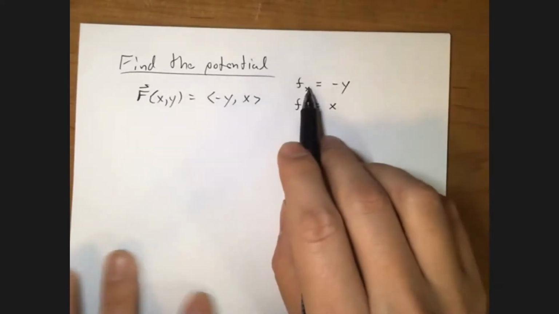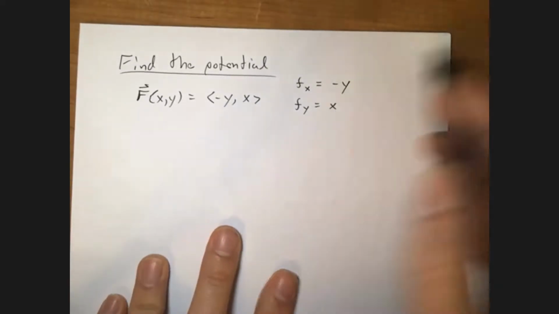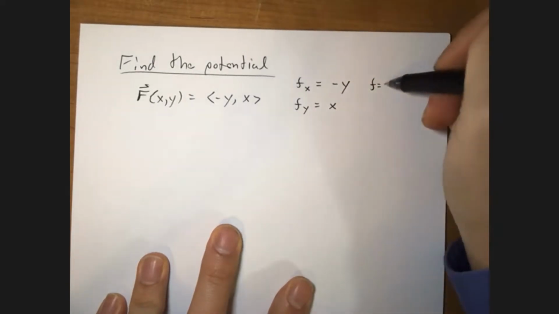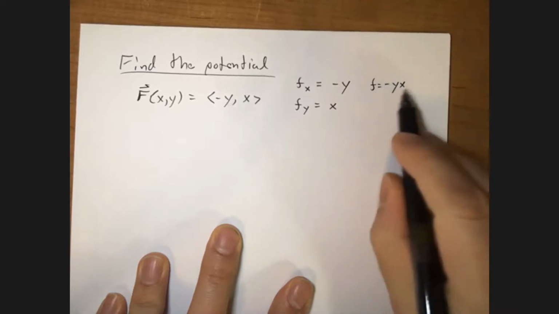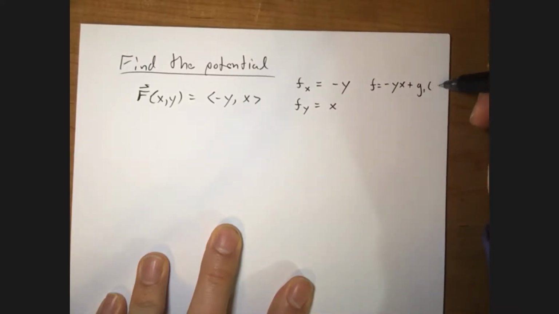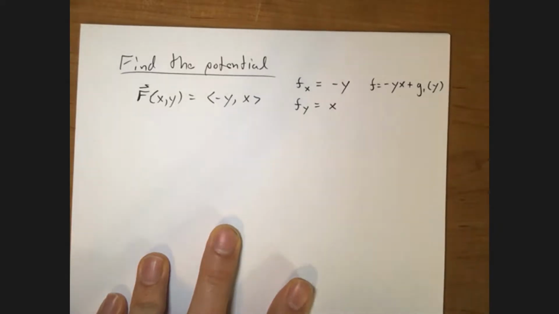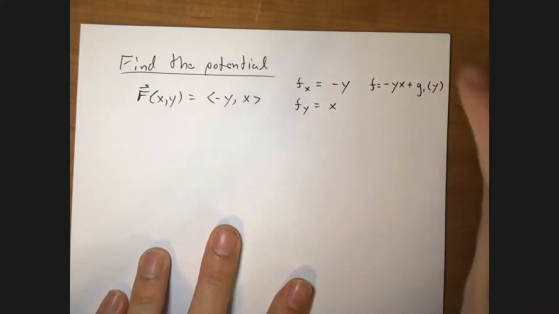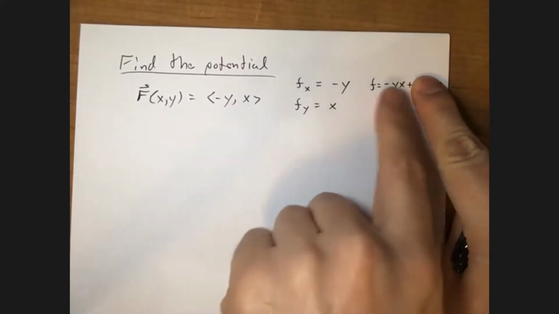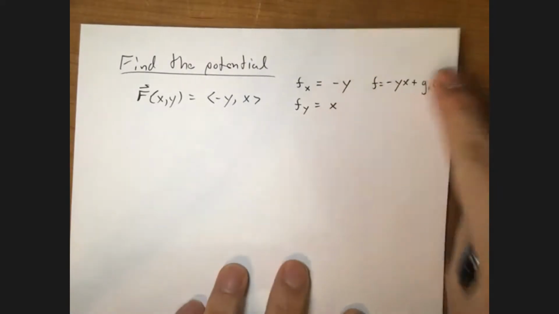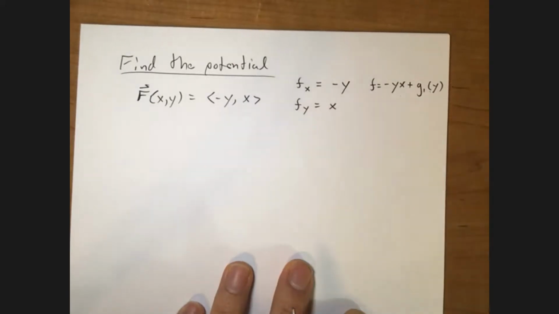Well, if the x derivative is negative y, that means f must be negative yx, right? Plus some function of y. And if I take the derivative of this with respect to x, well, this guy's 0, so he's gone, and I get negative y, so it works. So that's what f must look like. It must look something like this.